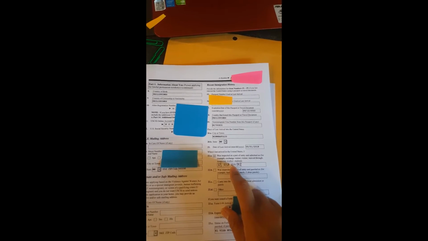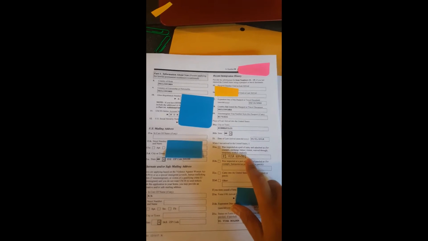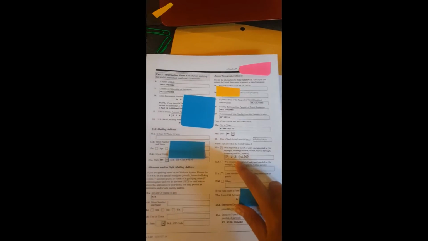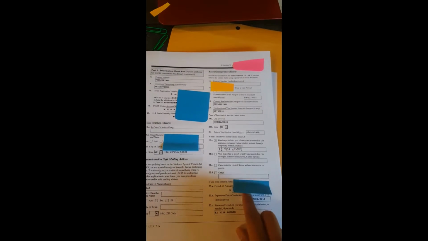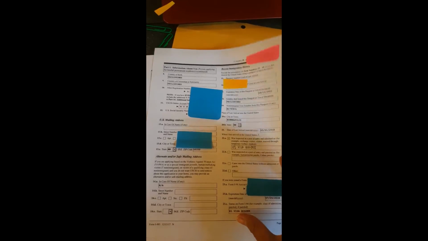Why did I write this one by hand instead of typing it? It's because when the cursor is there, I cannot type, so I just wrote it in there. And then your Form I-94 number is in your I-94 form, and the expiration. So that's the answer. And then don't forget your alien number over there.